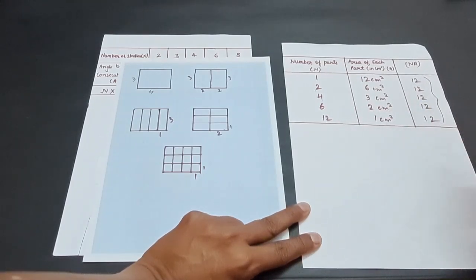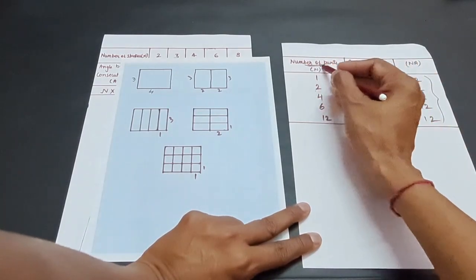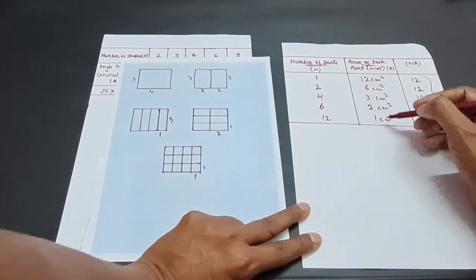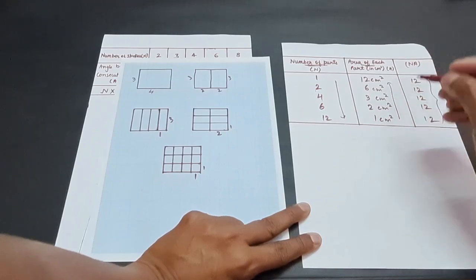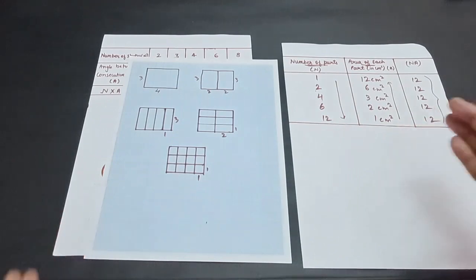So the product of N and A is constant, and therefore if you increase the number of parts, then the area of each part decreases. So when one increases, the other decreases, and therefore the two quantities are said to be in inverse proportion. This completes our activity on inverse variations.